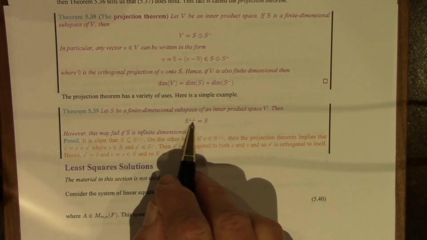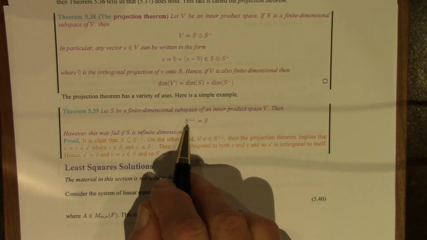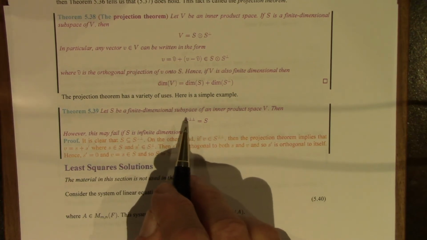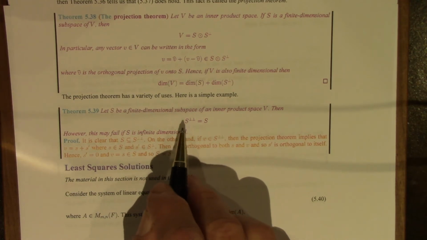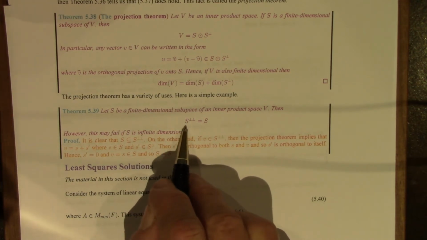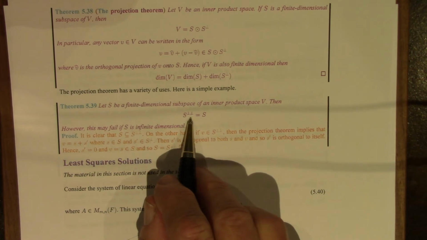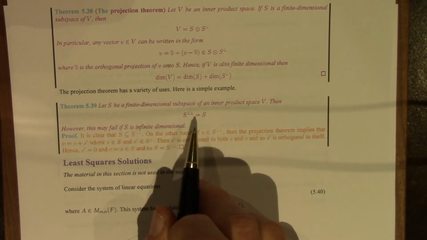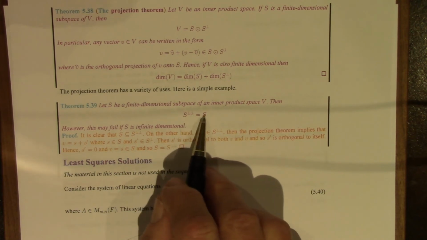How does one understand the double perp? Well, S perp is the set of all vectors orthogonal to S. So this is the set of all vectors that are orthogonal to all the vectors that are orthogonal to S. That is probably something you'll have to ponder a little bit. But remember what happened with our example of last time.